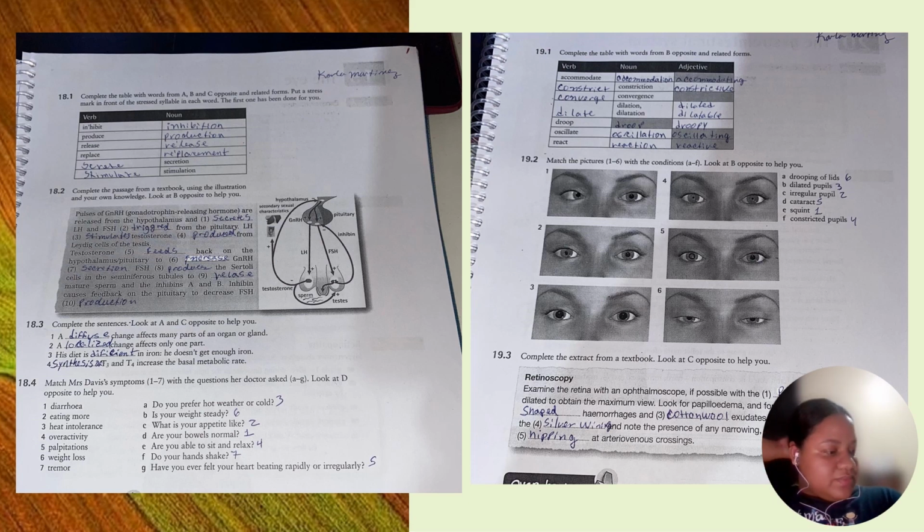19.2. Match the pictures. A. Dropping of lids. 6. Dilated pupils. 3. Irregular pupils. 2. Contracted pupils. 5. Squint. 1. Constricted pupils. 4. 19.3. Complete the text from a textbook.